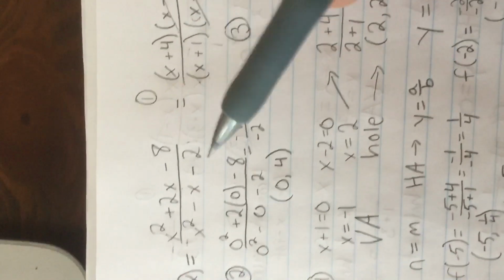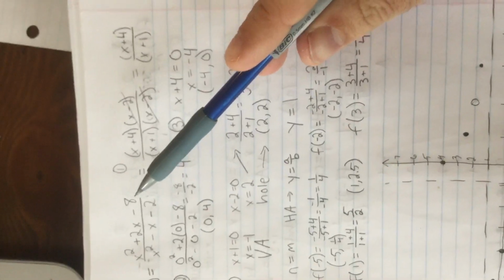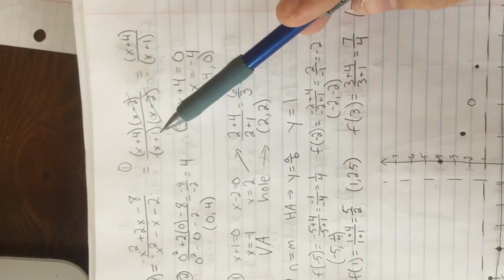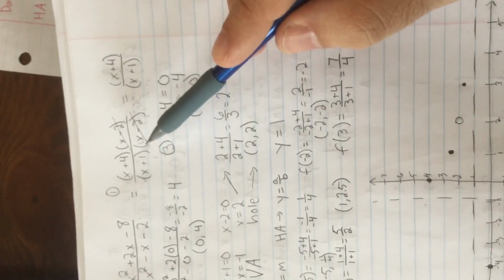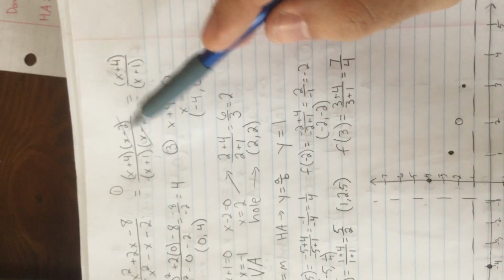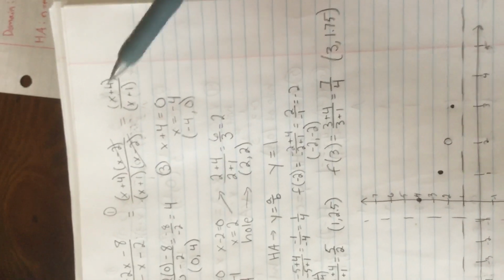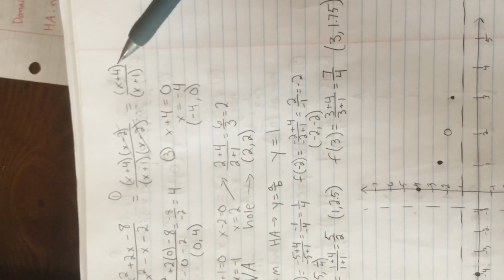So this is the function that we're given. All right. And our first step, I'll back up, is to simplify by factoring the numerator and denominator. So I factored this here. The top of my function factors to x plus 4, x minus 2. And the bottom factors to x plus 1, x minus 2. Then I cancel out these x minus 2's, and when I cancel it out, I end up with this simplified form, right? So it's factoring and then canceling out, so I end up with this form here.